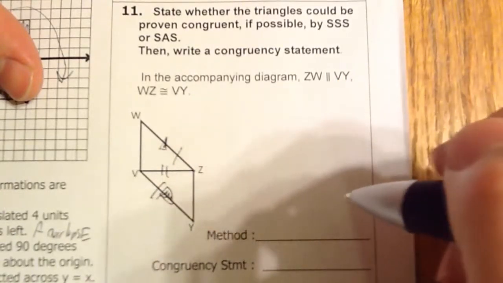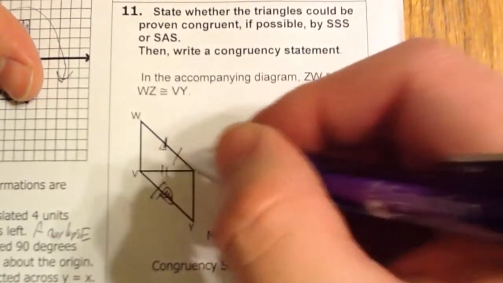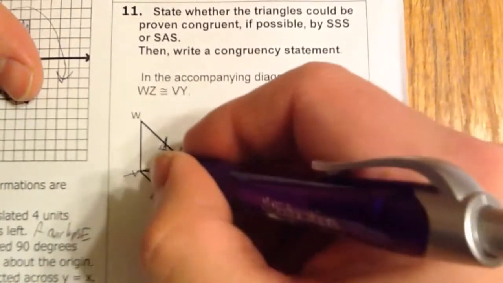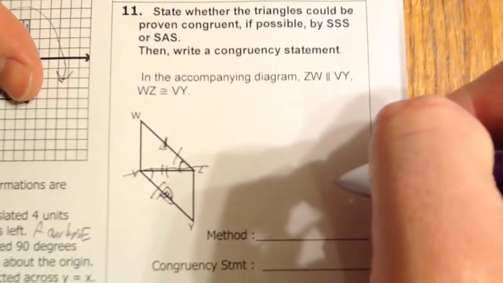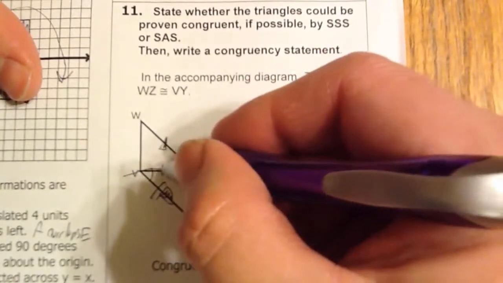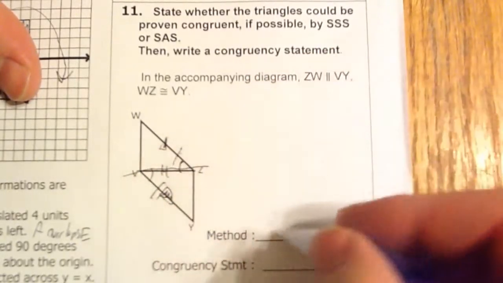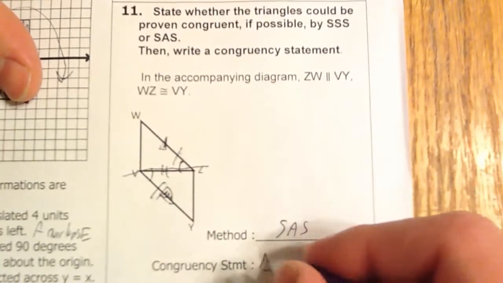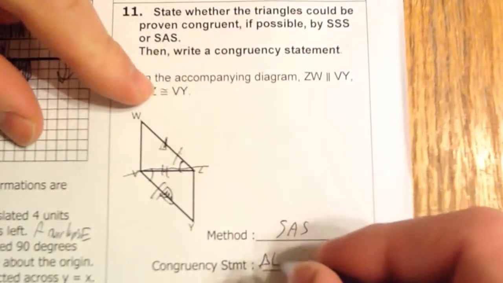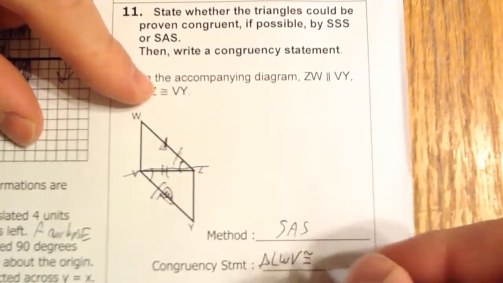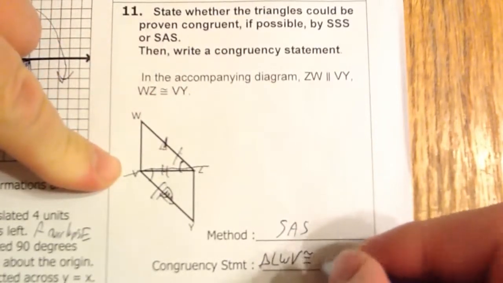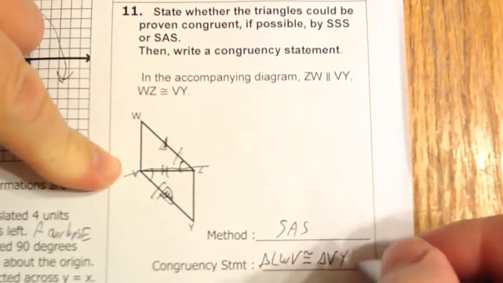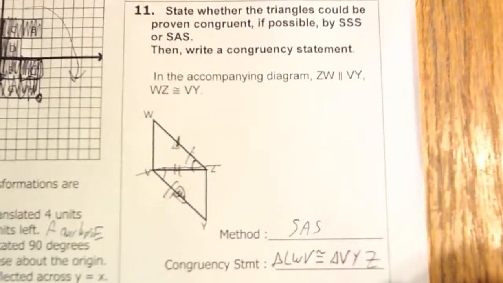Alright, so according to our rule, when we have 2 parallel lines and a transversal line, we know that alternate interior angles are congruent. So it looks like my 2 triangles are congruent by side angle side. Alright, so let's match up my triangles. So we can say that triangle LWV is congruent to, for instance, triangle VYZ. And those should all match up.